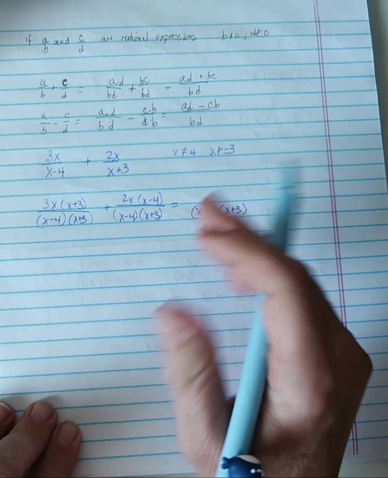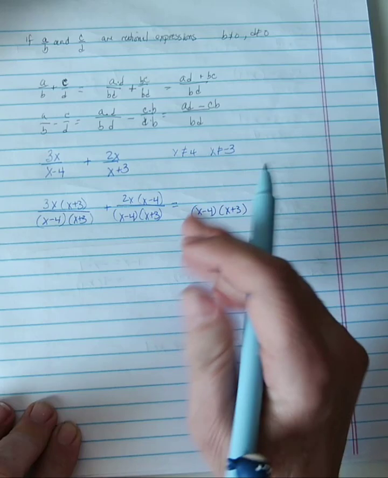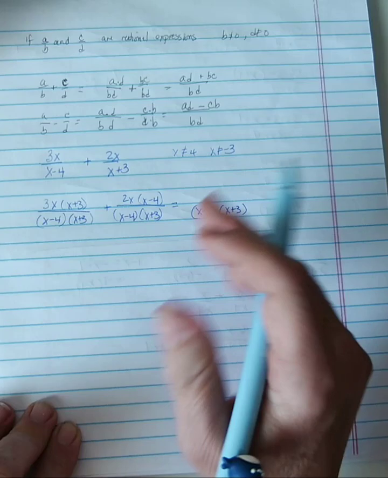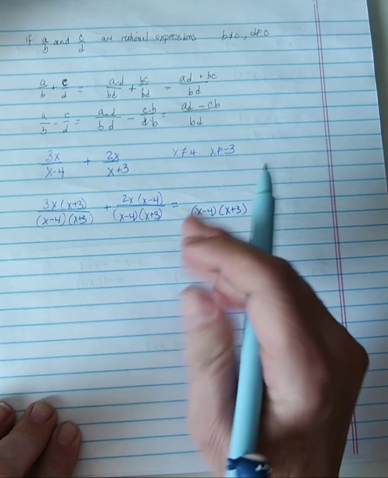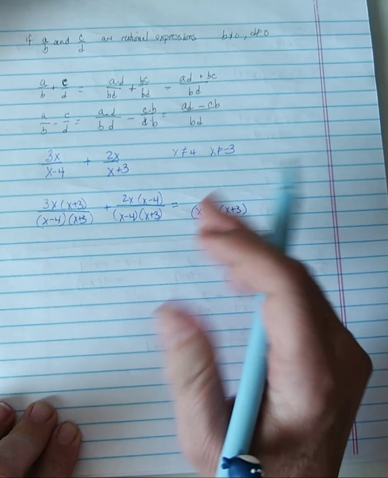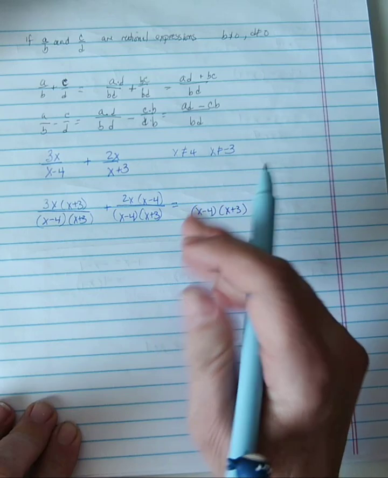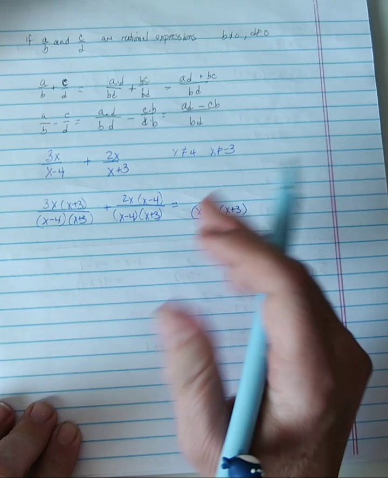Now, once I have that, I look at what I have in common. Both of them have x plus 2, x minus 2, so I don't have to multiply by that. It would be redundant because I have it in both of these. So all I need to do is the ones that they don't have in common.